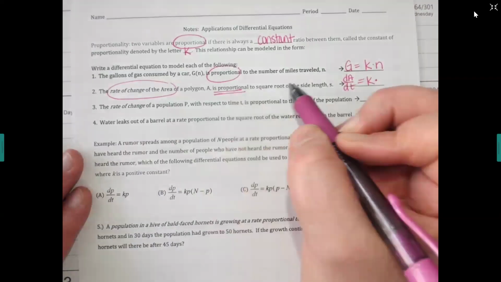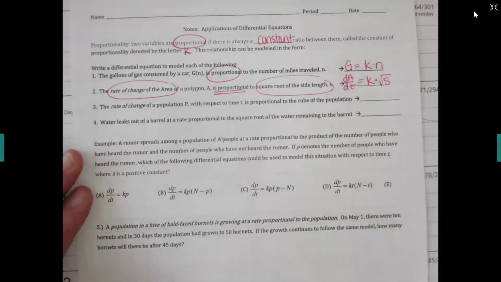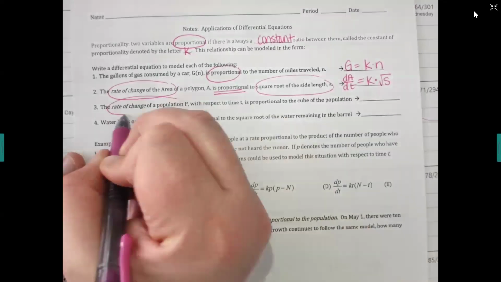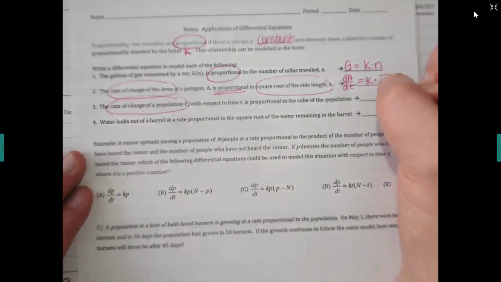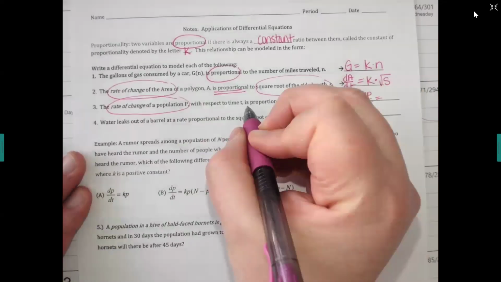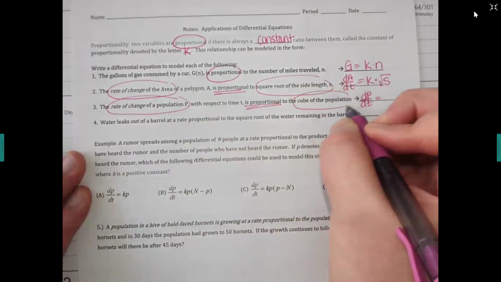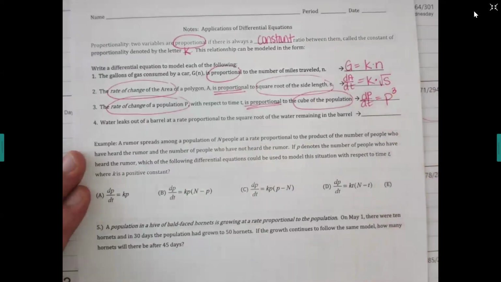It's proportional to the square root of the side, so that'd be root S. Next one says the rate of change of population. If population is P, what would the rate of change be called? dP/dt. And then it says it's proportional to what? The cube of the population. So we'll say P, or population, cubed.